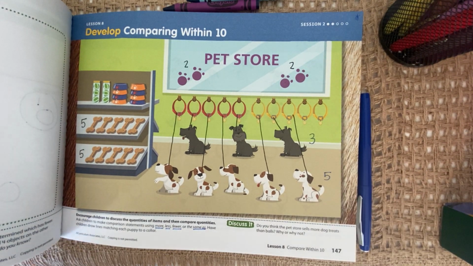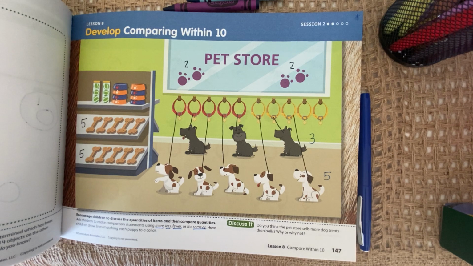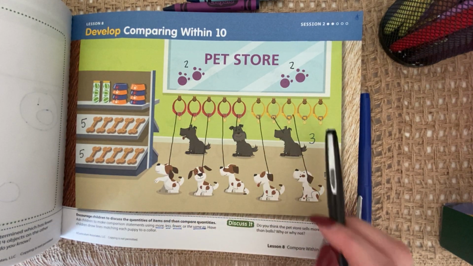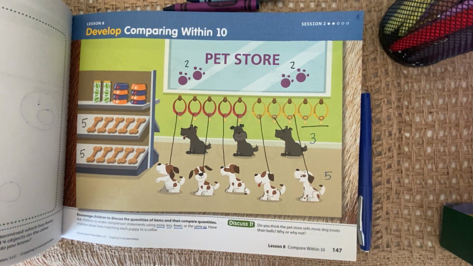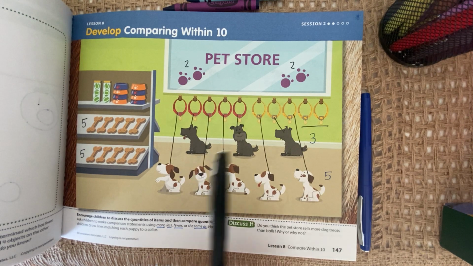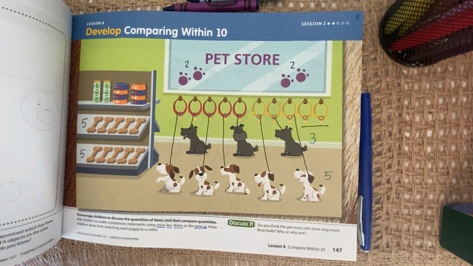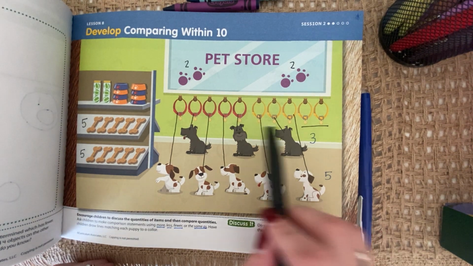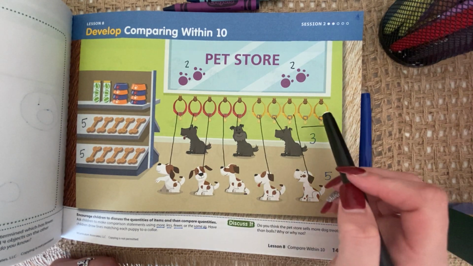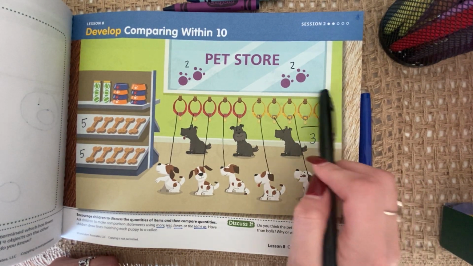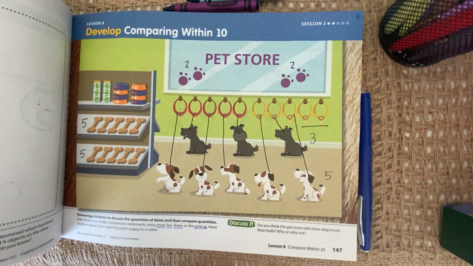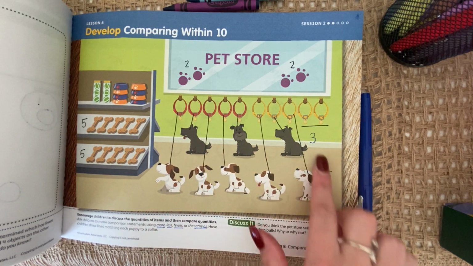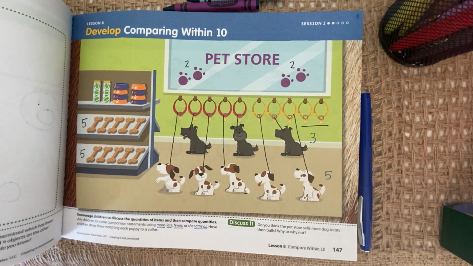So were there enough collars to fit on each dog? There sure are. Each dog can get a collar. And look, there's still 2 collars left over. So which group has more? The dogs or the dog collars? If you're not sure, you could count them. Or you could use the strategy of drawing these lines to know that since you have 2 left over, that means that there's more dog collars than there are dogs. So this group up here has more, and there's fewer dogs than there are collars.